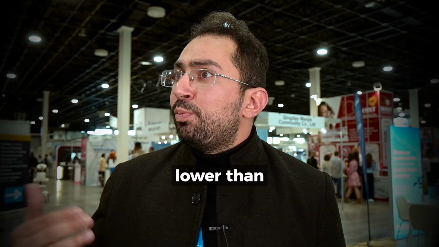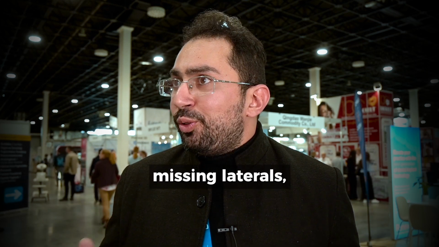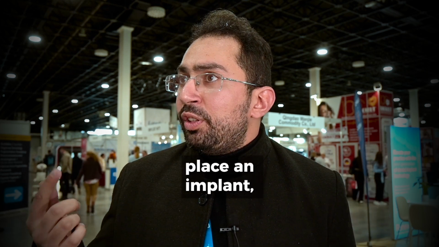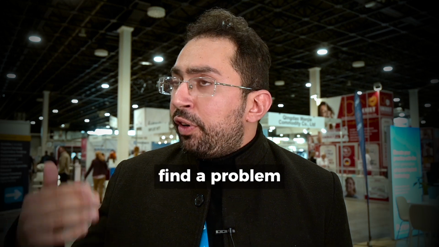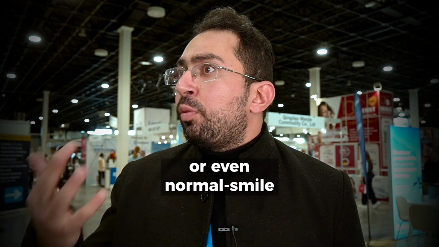The rate of molar translation in the lower arch is much more than the upper arch. I love to close the spaces, especially with missing laterals, because if I'm going to do an implant, we have a problem. You will find a problem after 7 or 8 years about the gingival line. It will be different, especially in a gum smile patient or a normal smile patient.